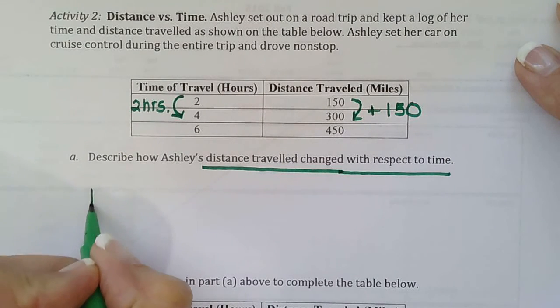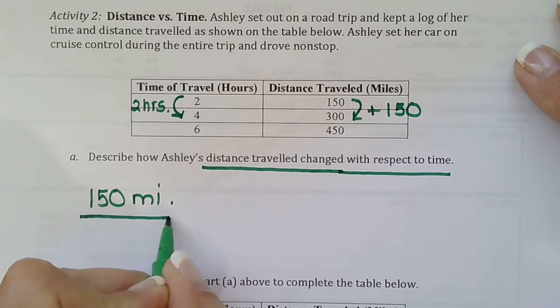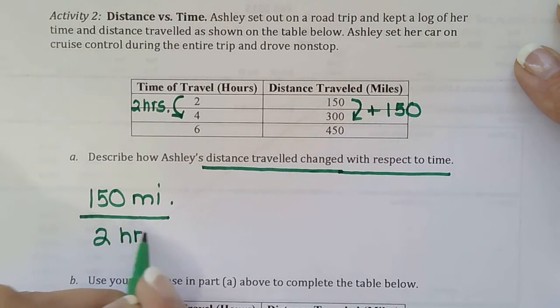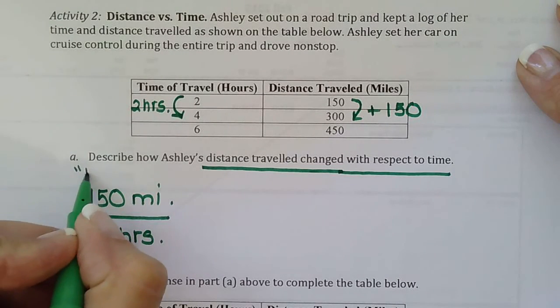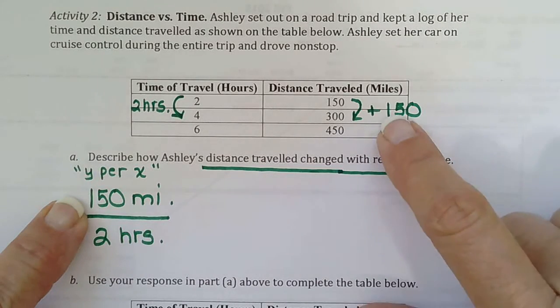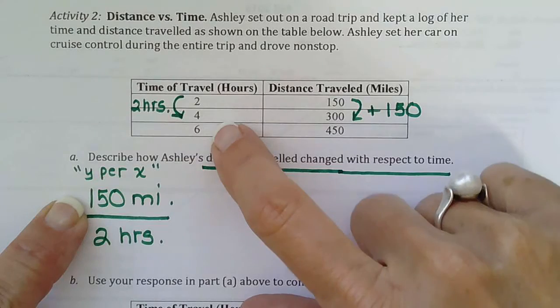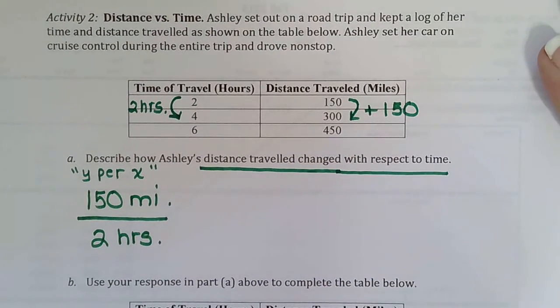So 150 miles. Remember how we learned this is per 2 hours traveled? Remember how we said that? It has to be y per x from our first lesson. So y, 150 miles per change in x was 2 hours. But we also talked in the last lesson that we don't want to know how far she went in 2 hours. We need miles per hour. I want to know how fast I was going.